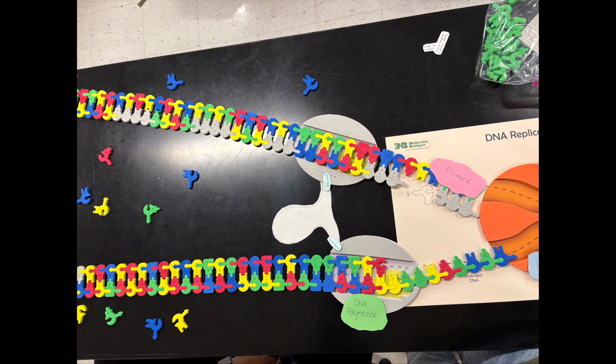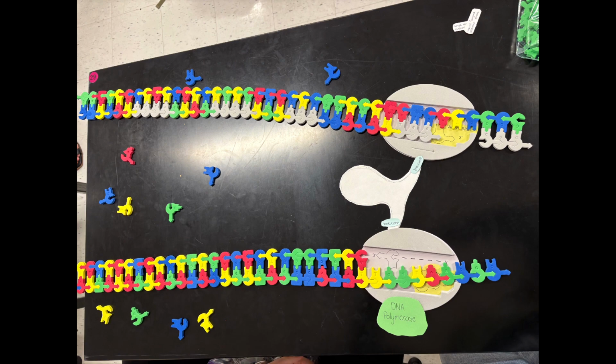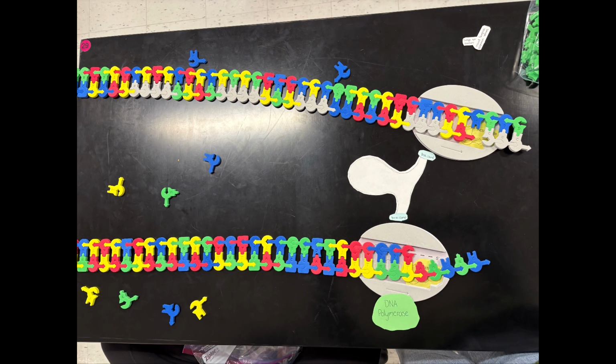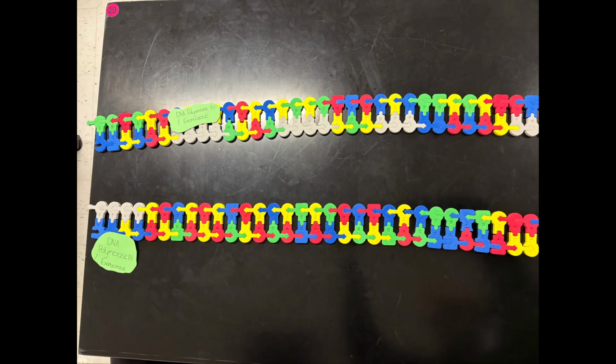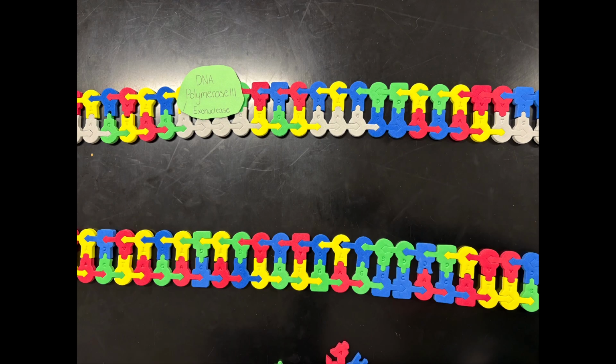The continuous synthesis strand, also known as the leading strand, is the 5' to 3' strand because DNA polymerase can continually add in that direction. Discontinuous synthesis occurs on the lagging strand, which runs 3' to 5'. Since DNA polymerase cannot add continually in this direction, new primers must be added, and then DNA polymerase must go back and add the nucleotides.